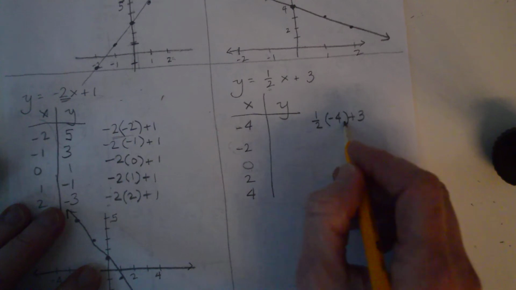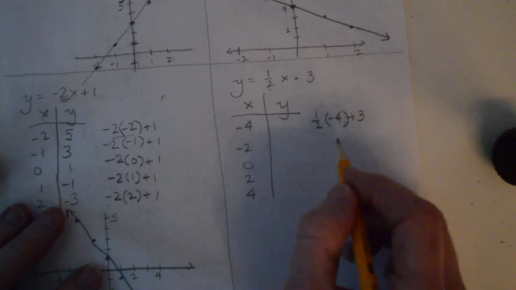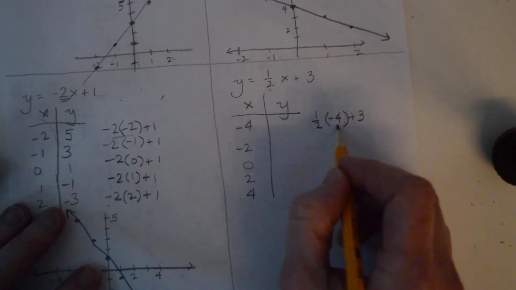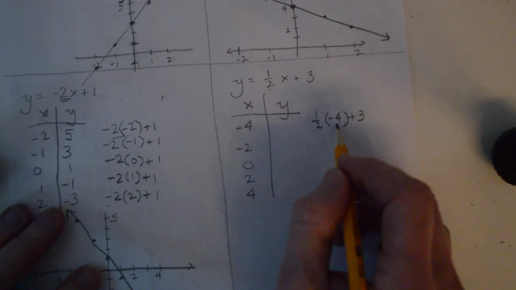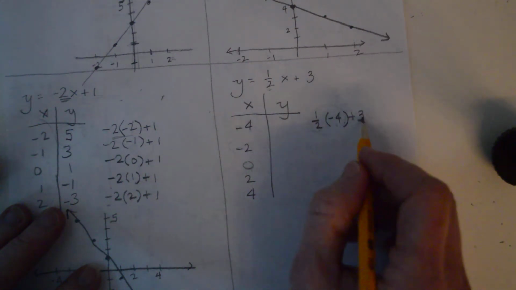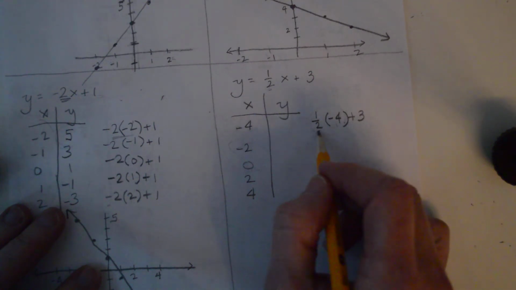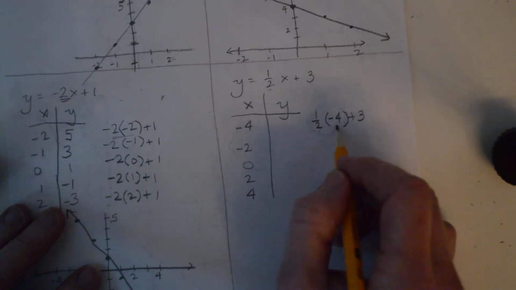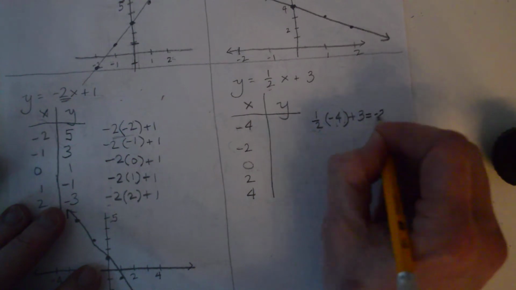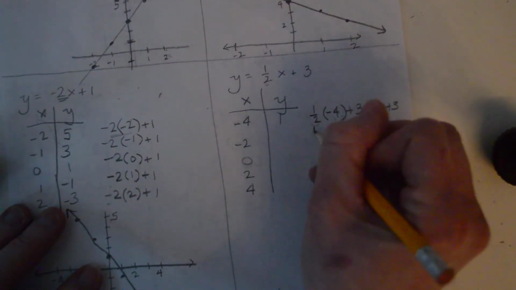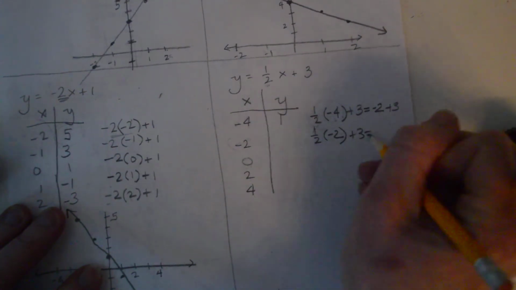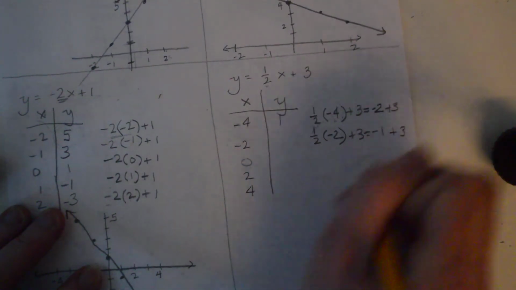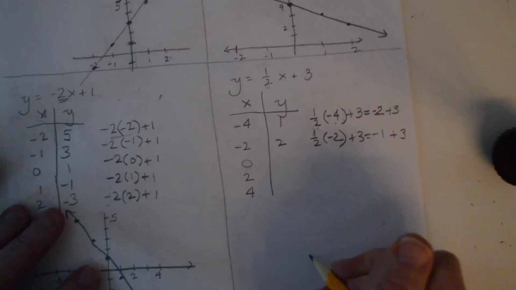So half of -4, again, be careful with your signs here. Half of -4 is -2. -2 plus 3, let me write that, -2 plus 3 is 1. Right, half of -2 plus 3, half of -2 is -1, plus 3 gives us 2.